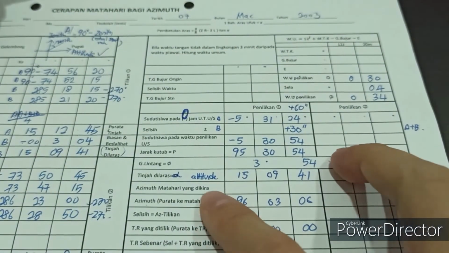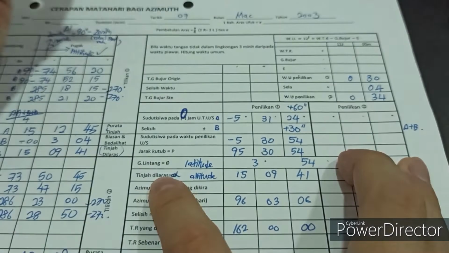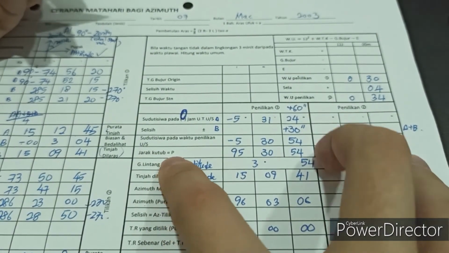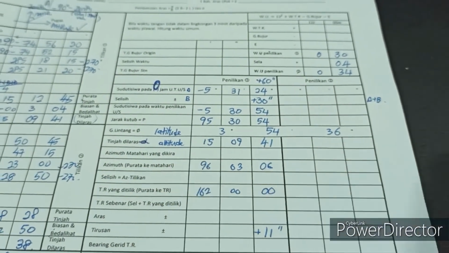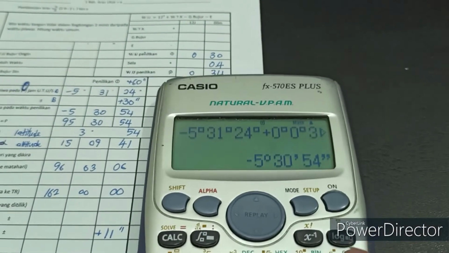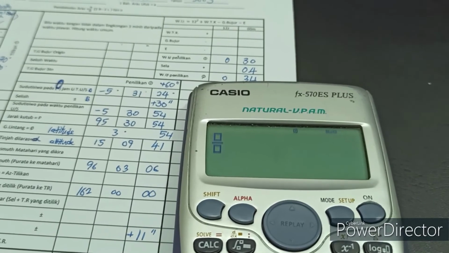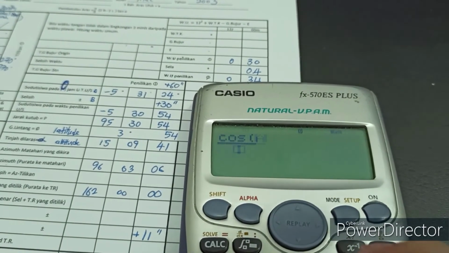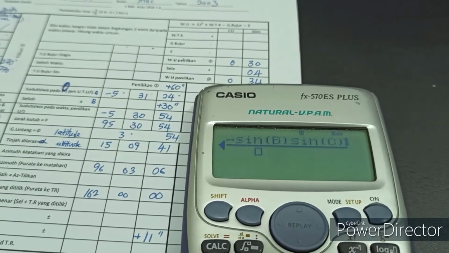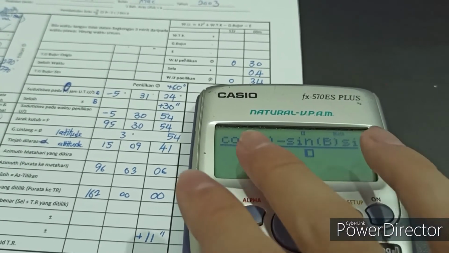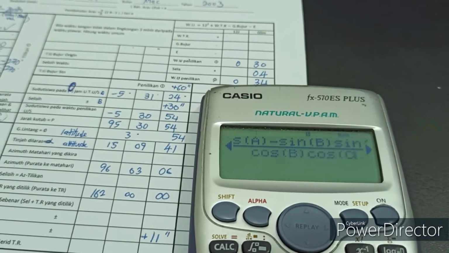Garisan Lintang is our latitude or station, and Jarak Kutub is our polar distance. So by using the formula, okay, calculator here. I demo how to calculate. The formula is cos polar distance minus sine latitude sine altitude divided by cos latitude cos altitude.